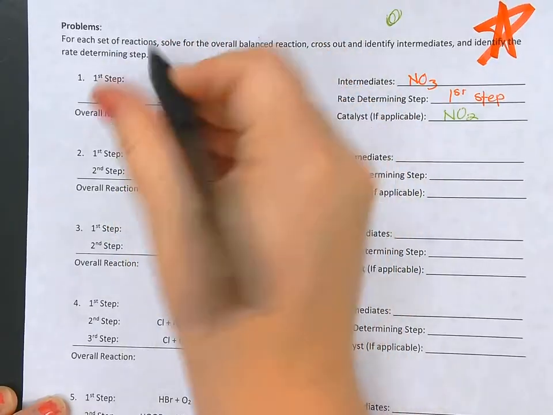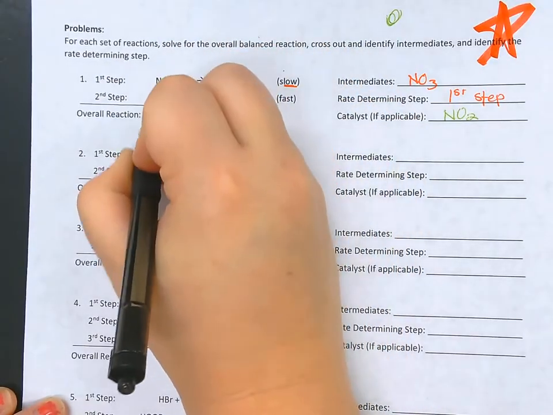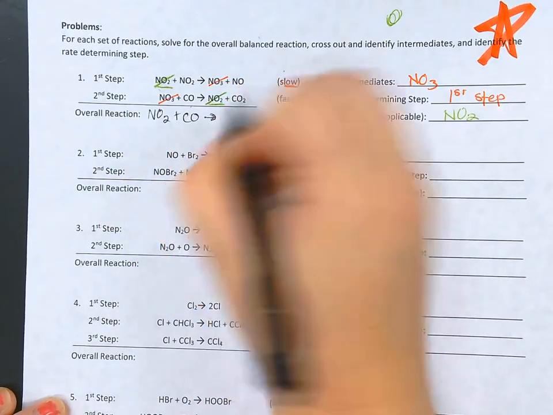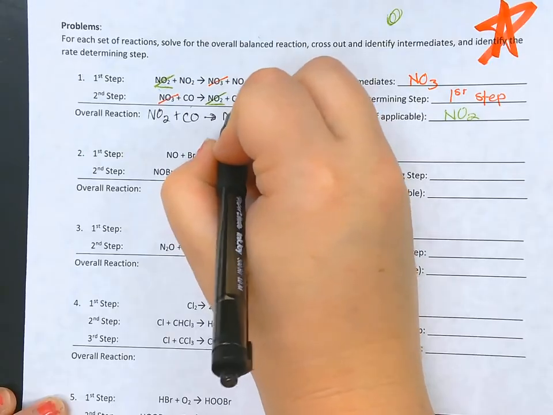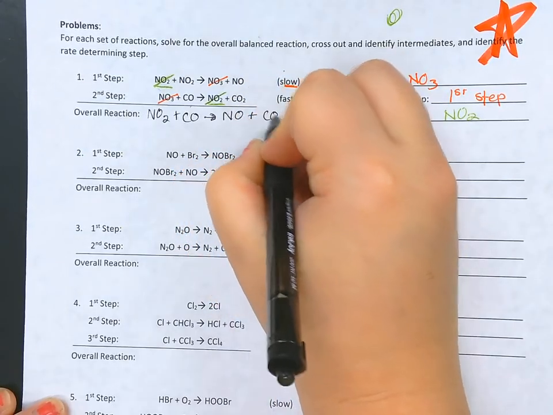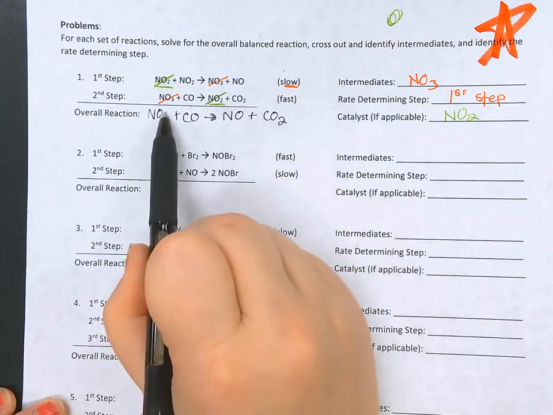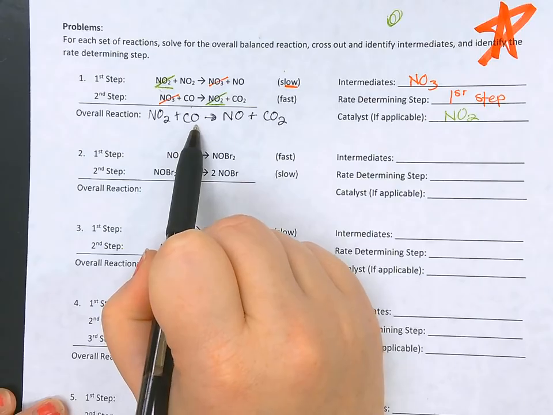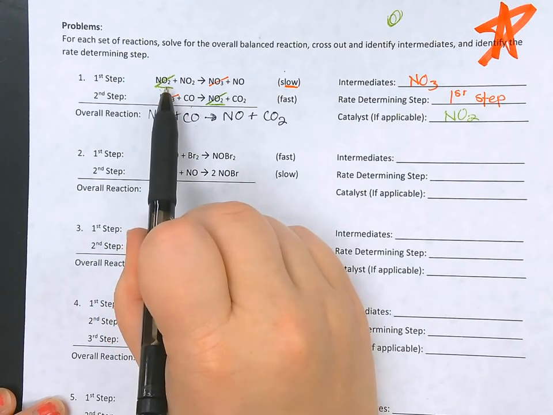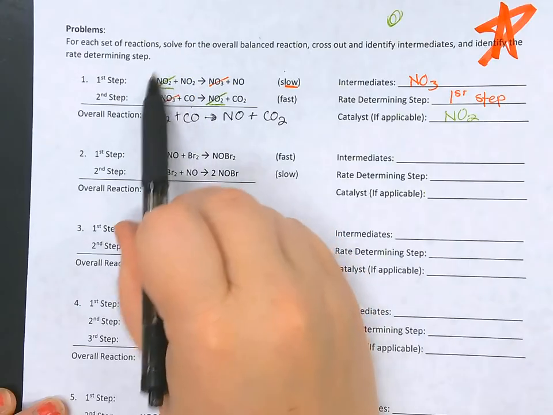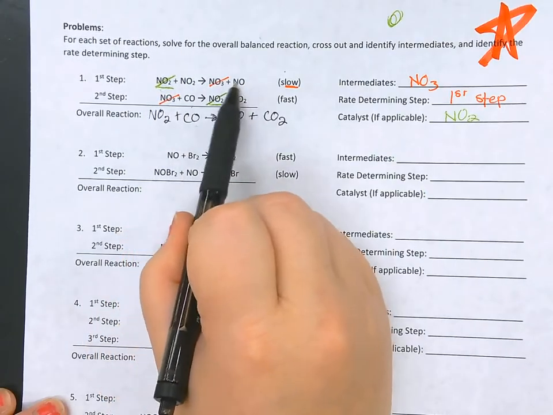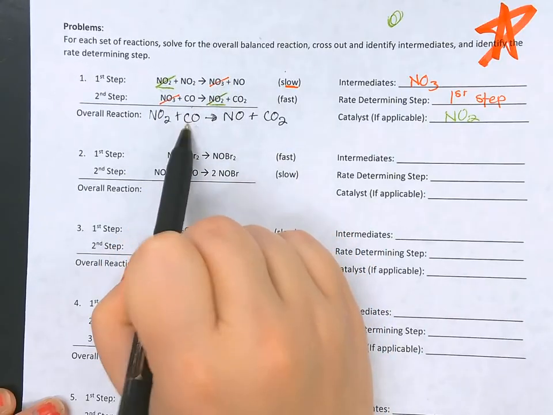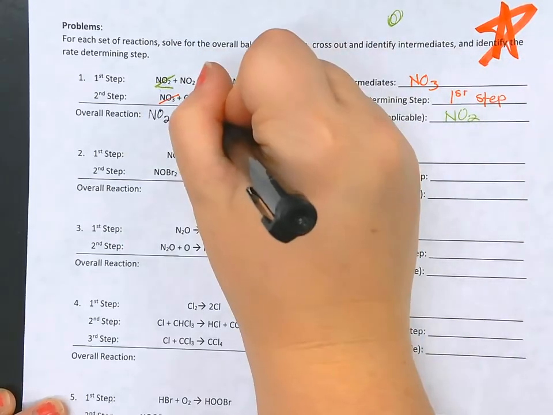So anything on the left of the arrow is going to stay on the left. I have 1 NO2 and I have 1 CO. And then we're going to put our stuff on the right. On the right, we have 1 NO and 1 CO2. So we can see the overall reaction, what's happening is this oxygen is being transferred to the carbon monoxide. But to facilitate that process, we need this extra NO2 to provide that pathway. We've got to take an O from our NO2, make this unstable thing, and then that will react with the CO so that the reaction will actually occur.